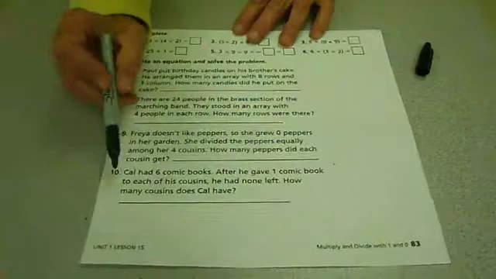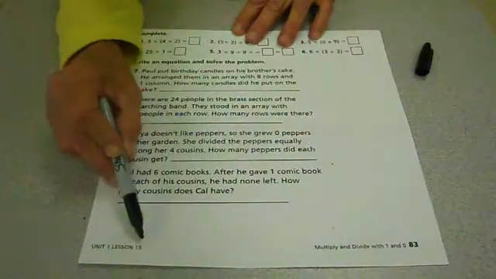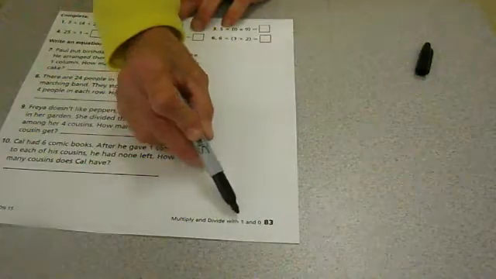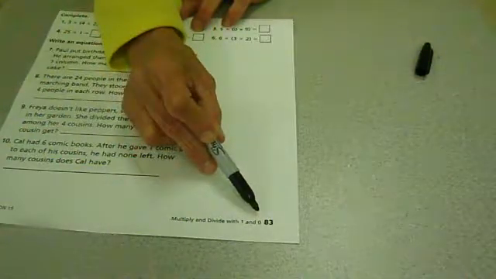Tonight's lesson is Unit 1, Lesson 15. We're going to multiply and divide with 1 and 0.